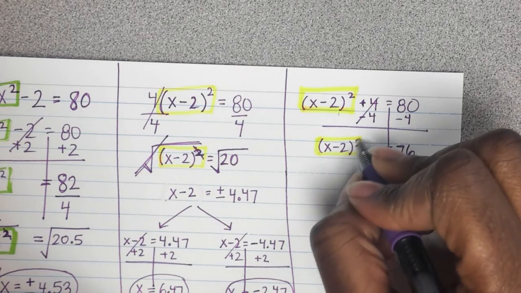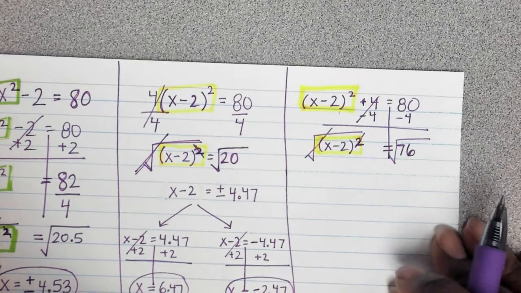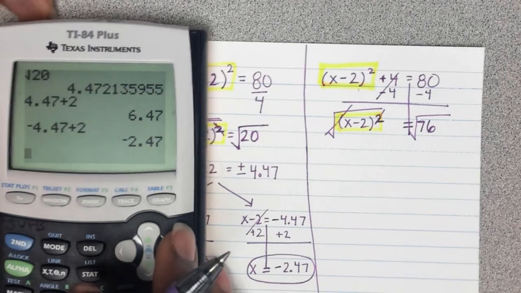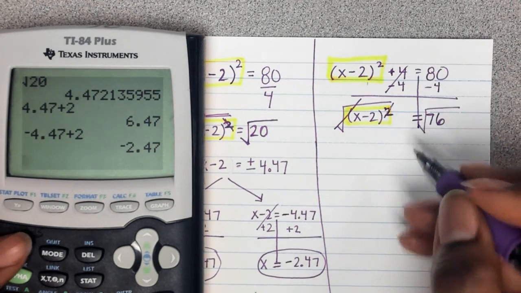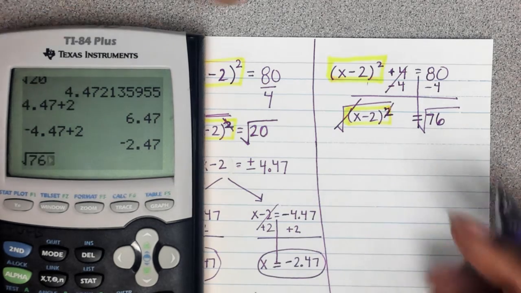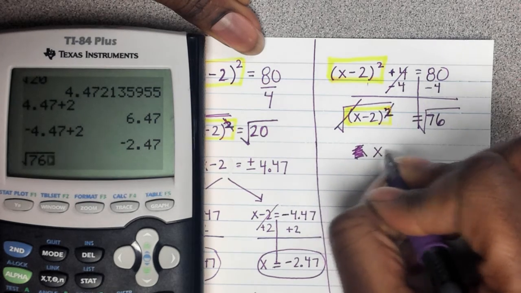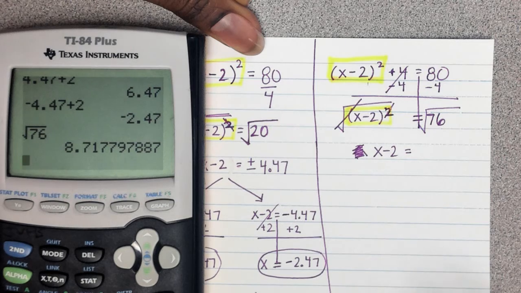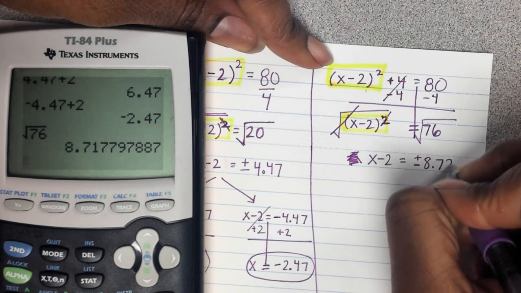So now how do I get rid of a power of 2? Square root. So the square root cancels out the squared. However, the square root of 76 is not perfect. So I don't know why I keep writing the parentheses. It should just be x minus 2 equals what? 8.72, a positive or negative 8.72.